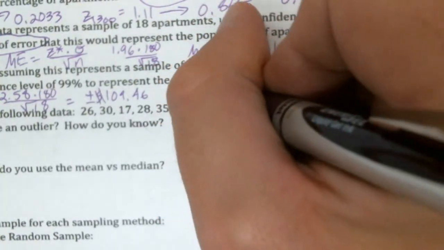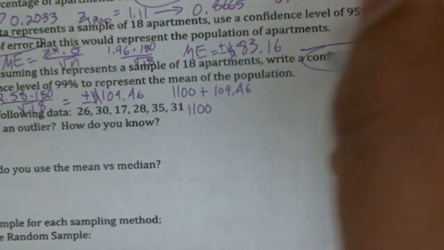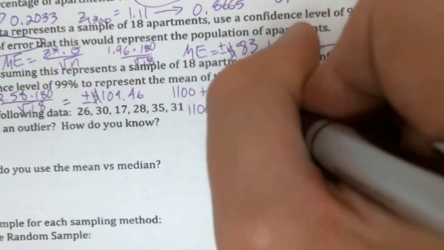I'm going to do 1100, our average, plus 109.46, and 1100, our average, minus the 109.46.